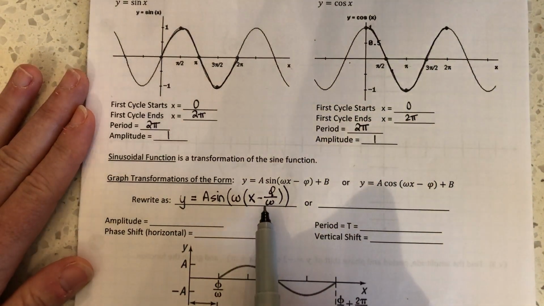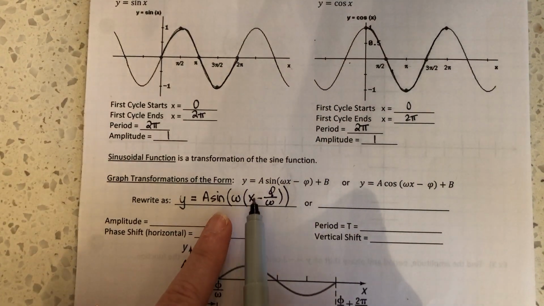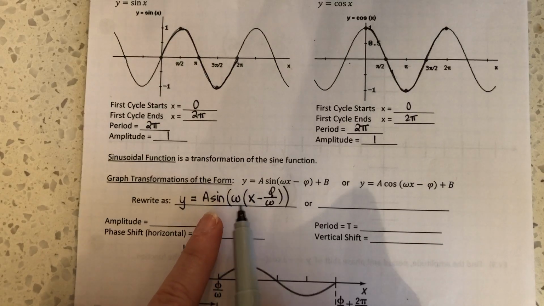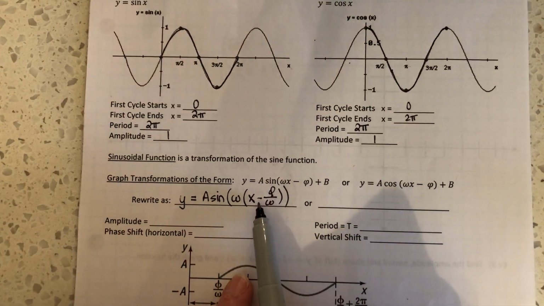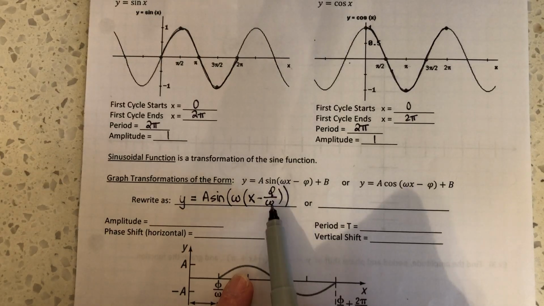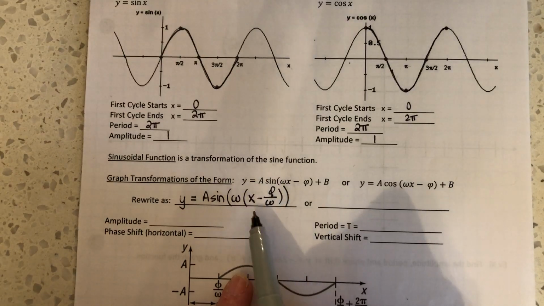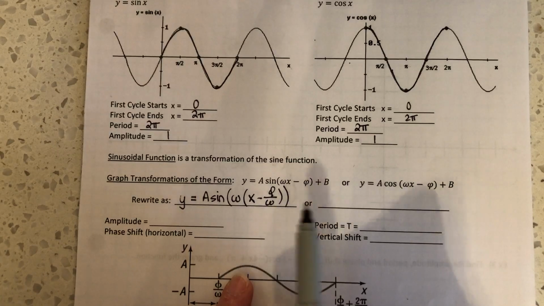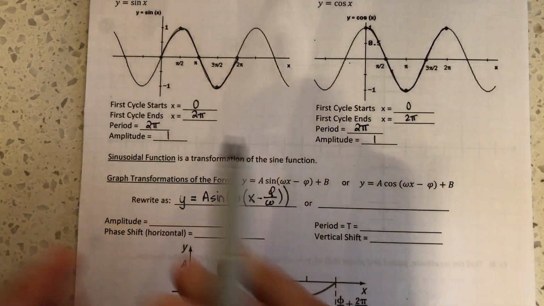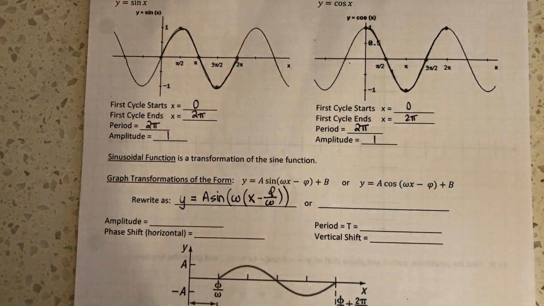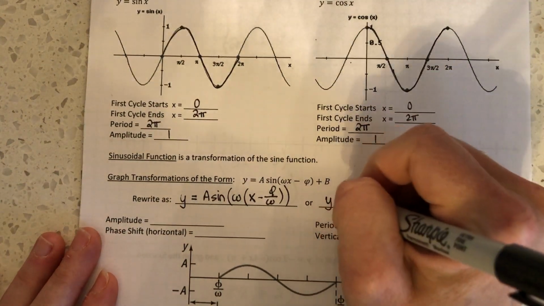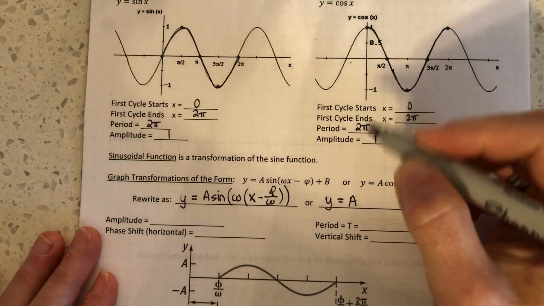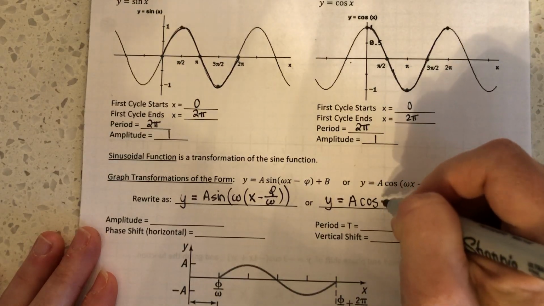So now you can recognize that the omega is going to be times your x's, so he's going to cause some type of horizontal stretch or shrink, and then you're going to be minusing or adding this phi over omega, so he's going to be your phase shift. He's going to be how many units to the right or how many units to the left you slide this graph, okay?